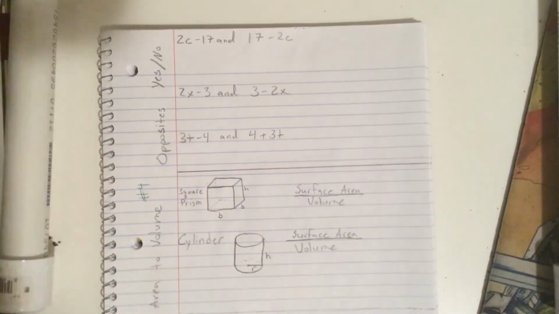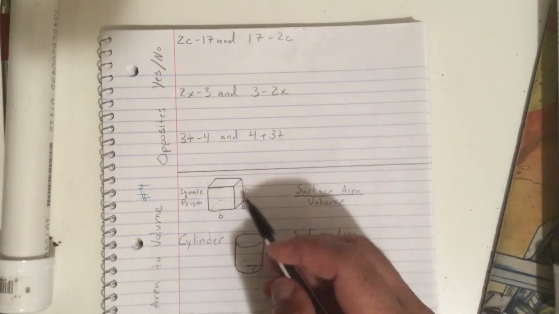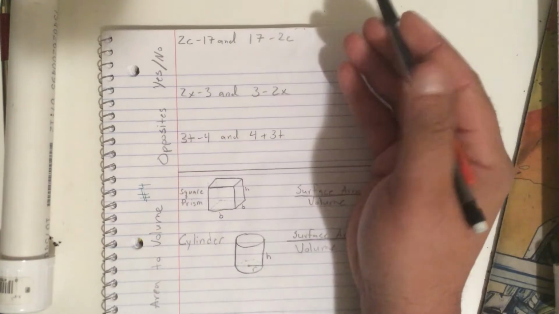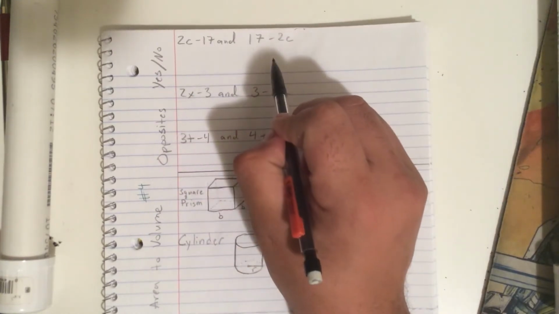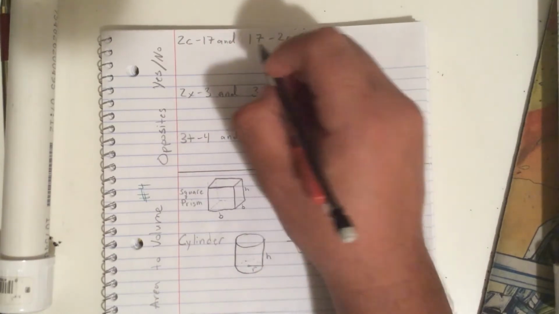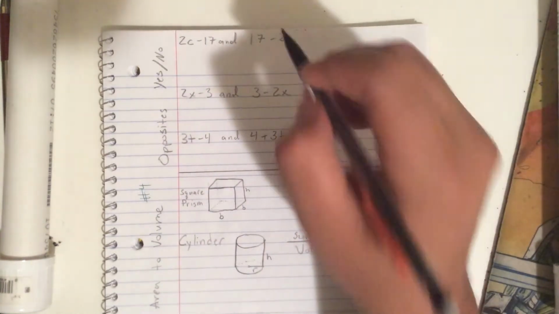So here we go. We got to see if these numbers here are opposites. So the best thing to do is don't worry about the first one so far, but worry about this one here. We want to factor out something to see if we can get this to look like this. So the easiest way to do that is to pull out a -1. The -1 is the key thing here.